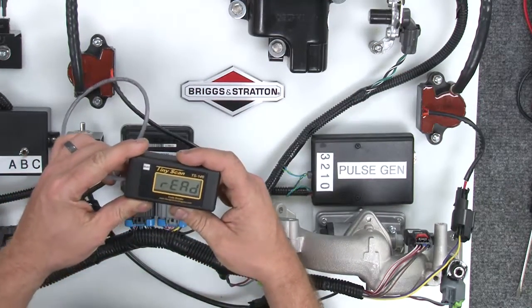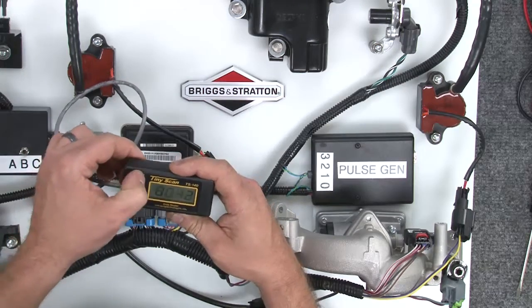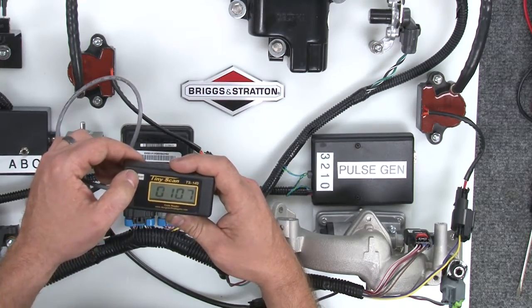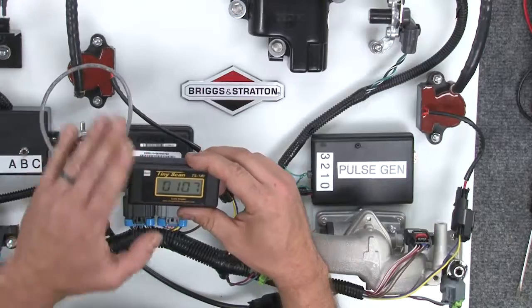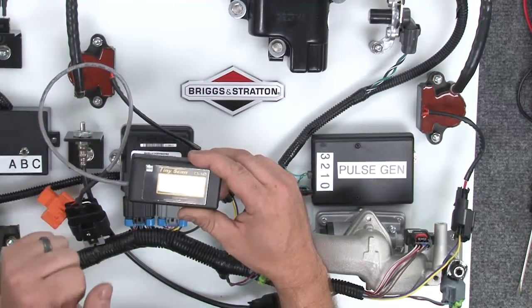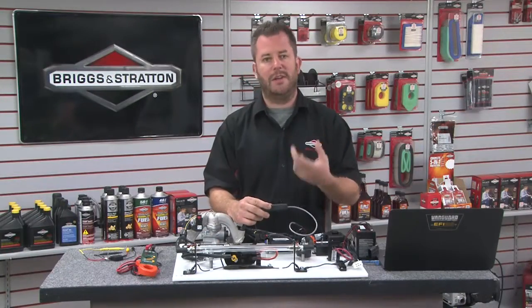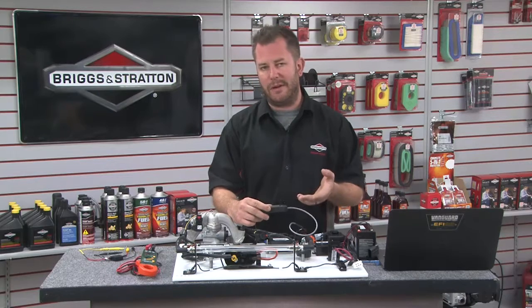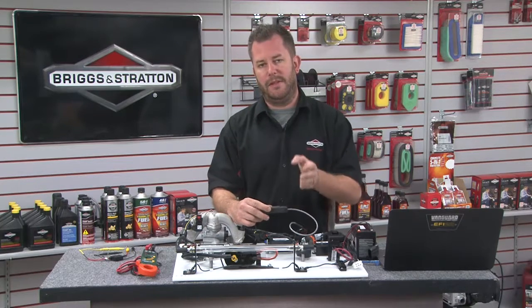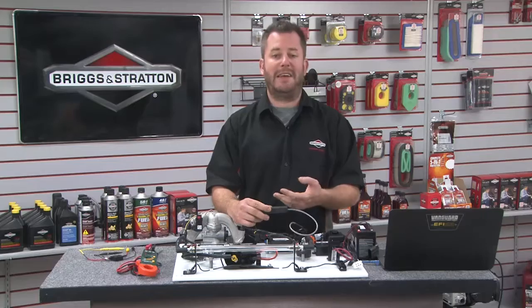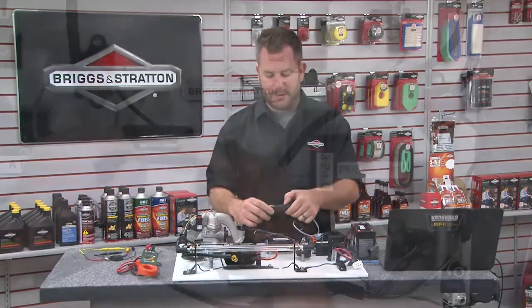So take a look here. We got two codes available at this particular time. I have a P0107 and P0108. Now, remembering with the Tiny Scan, it cannot tell the difference between a current and historical code. So what I'm going to do here is clear the codes and then read them again. Whatever comes back is now current. So let's go through that process here.